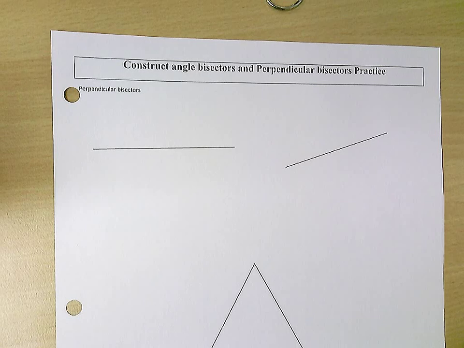So on Friday, we went over how to construct a perpendicular bisector with a protractor. So that was counting, finding the midpoint, and then using that 90-degree angle on your protractor. Today we're going to construct them with a compass. These are a little bit more exact. You don't have to count, you just have to draw little partial circles.